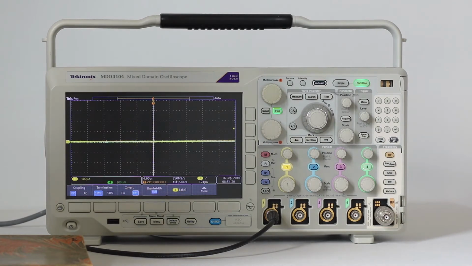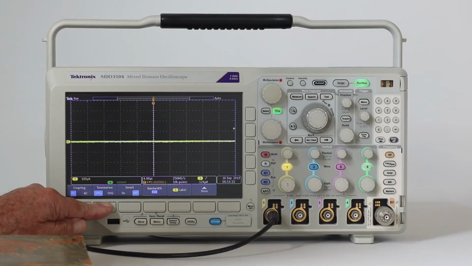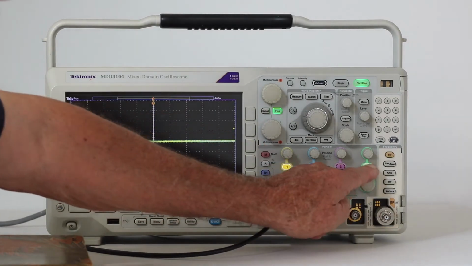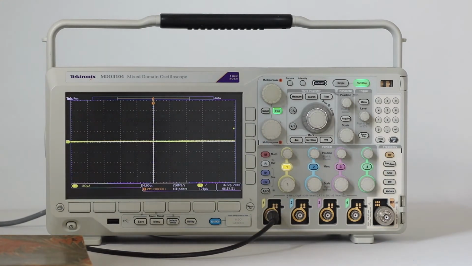The next menu item, moving to the right, is termination, which, by setting the associated soft key, can be set at 1 megohm or 50 ohms. The default is 1 megohm, which is used almost always because it places very little load on the circuit under test. 50 ohms is useful when it is necessary to match impedance for maximum power transfer in some low impedance or high frequency circuits. The next menu item, which can be toggled on or off, is invert.